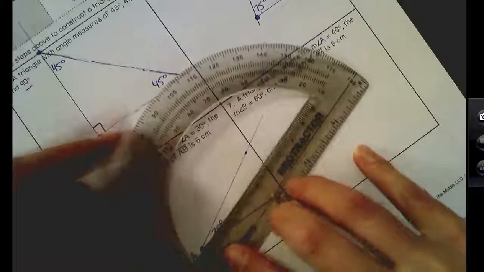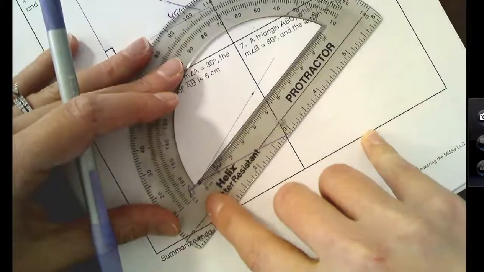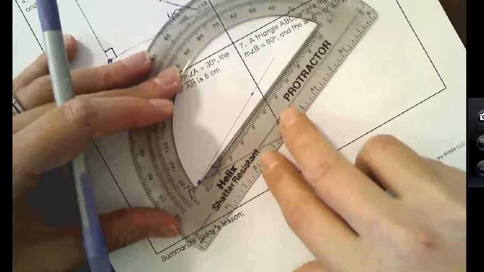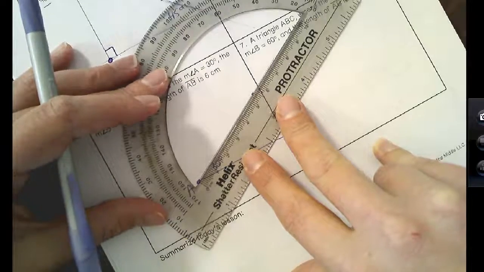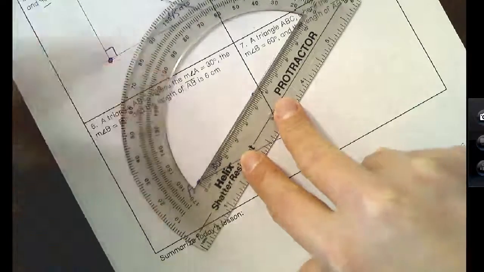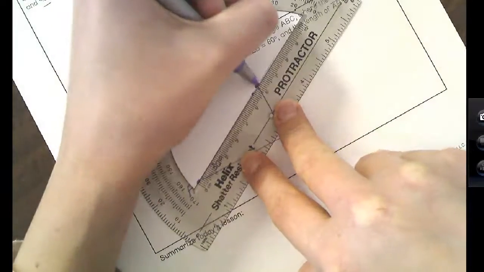And now it wants the length of AB to be 6 centimeters. So I drew a line. I don't even know how long that line is. Now I actually have to measure that line. So I'm going to go ahead and line up angle A right here, right where my 0 is on my centimeter line. I'm going to line up my guideline, and I'm going to put a point right here at 6 centimeters.